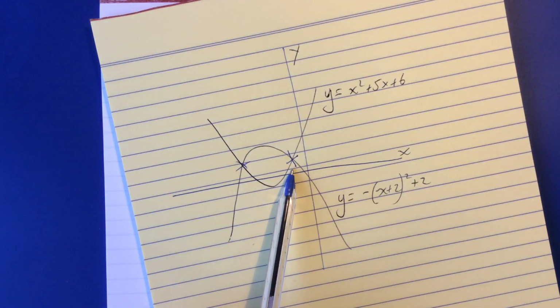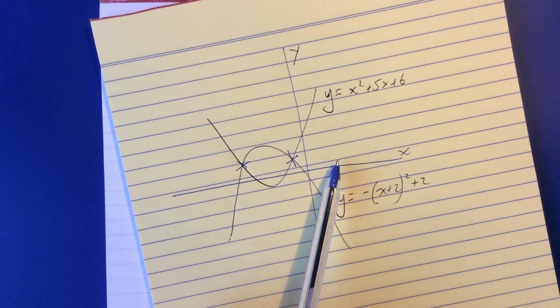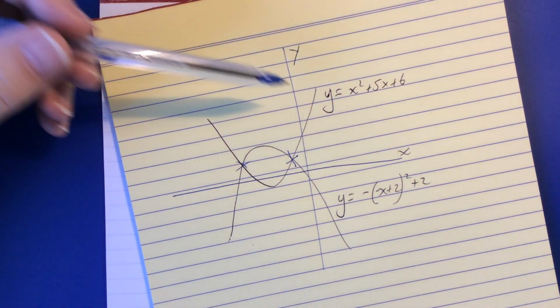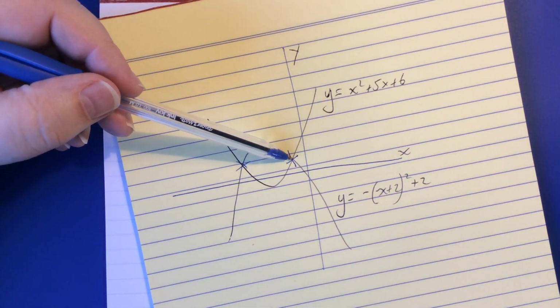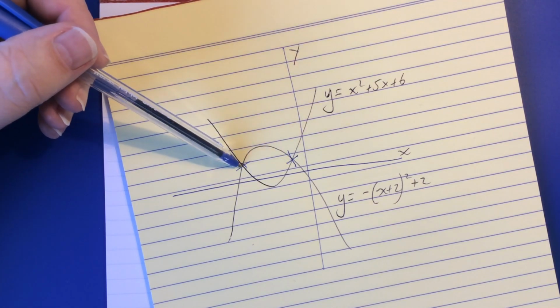It may be that this intersection could be out here somewhere. It's just to give me an idea of what I'm looking for. And it seems as though I'm looking for a couple of solutions to this. So what we're looking for is the coordinates of this point here and the coordinates of this point here.